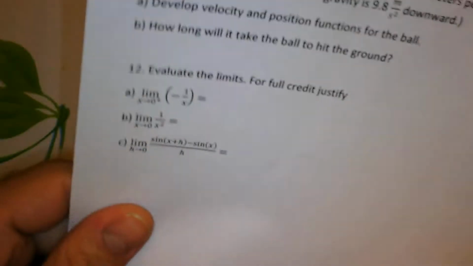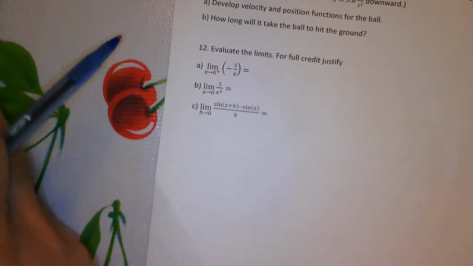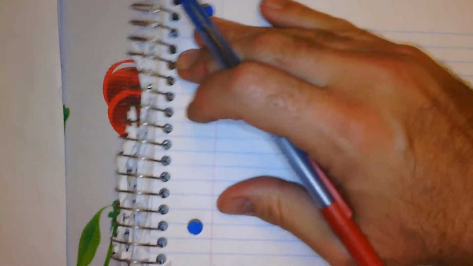All right. Number 11. It says, a ball is thrown downward with a velocity of 30 meters per second from the top of a building. Okay. So I always draw a picture and make sure I know what I'm doing here. Here's the top of a building.